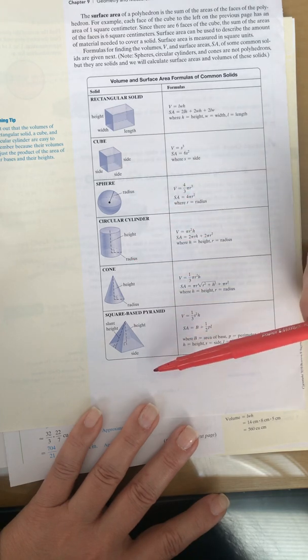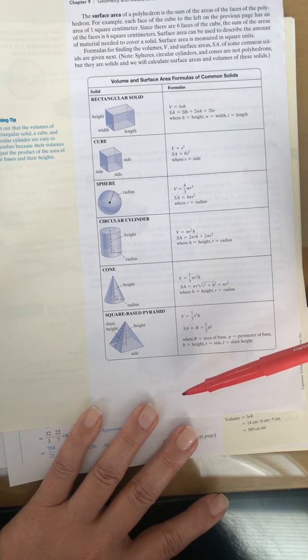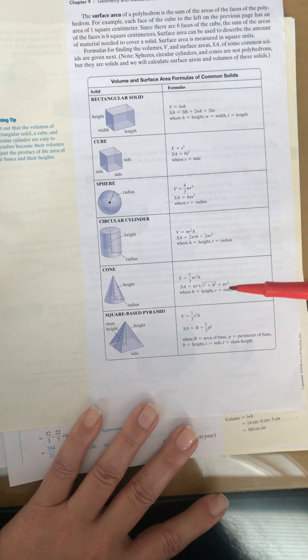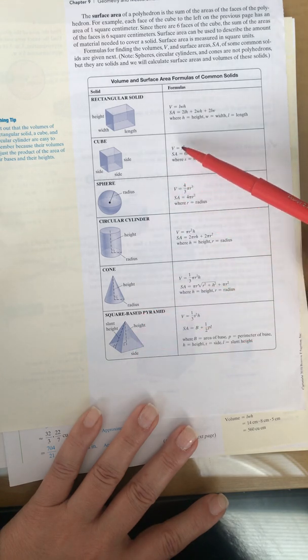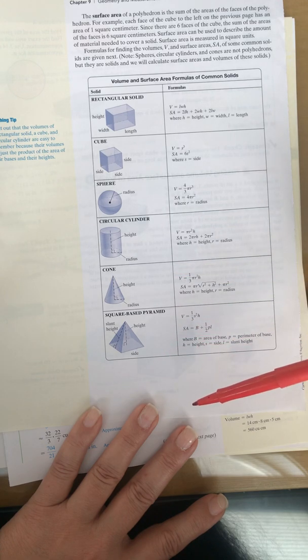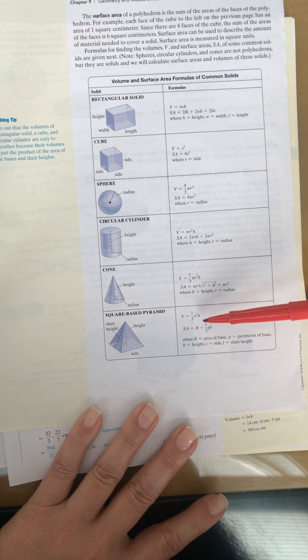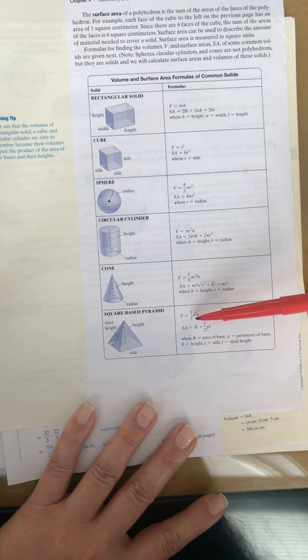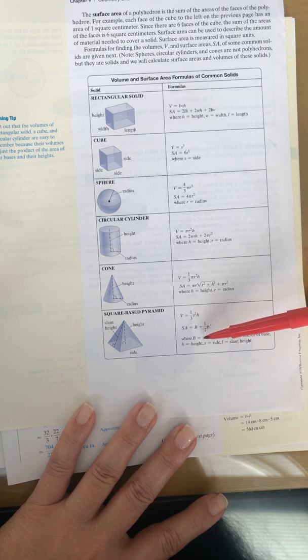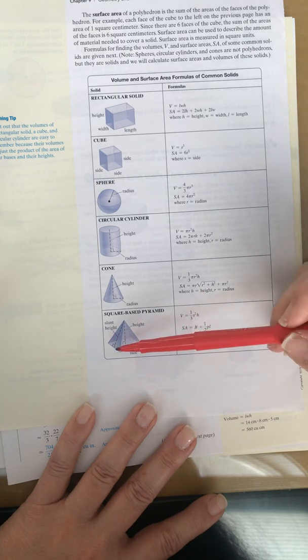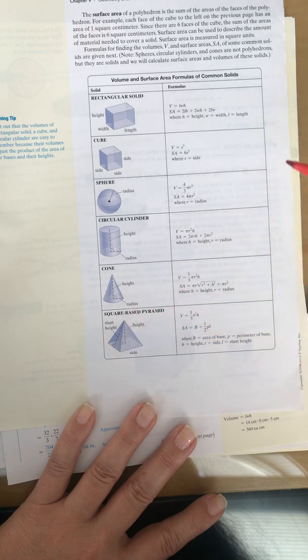So what you could do is take 1/3 of that and use that formula. And actually, no, you can't, because the side might be different than the height. So just use this formula, 1/3 s squared h. And then surface area is the base of the square pyramid plus half the perimeter of the base times the slant height. You'd have to add up all the sides, and the length would be the slant height right here. You have to know that.